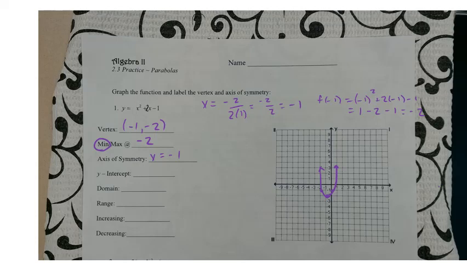The y-intercept just basically means where it crosses the y-axis. So we could call it the point 0, negative 1. You could also say at y equals negative 1. The domain is all real numbers. The range will be from negative 2 to infinity.